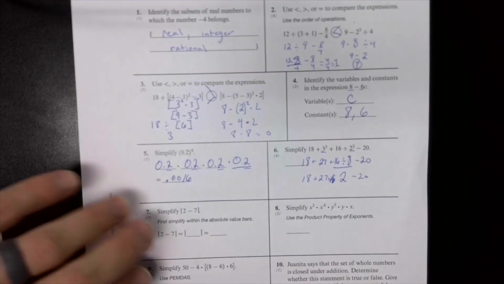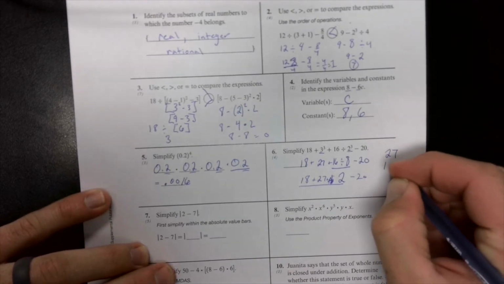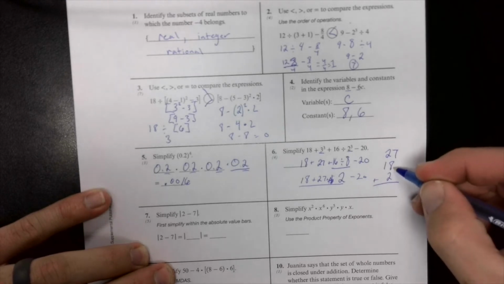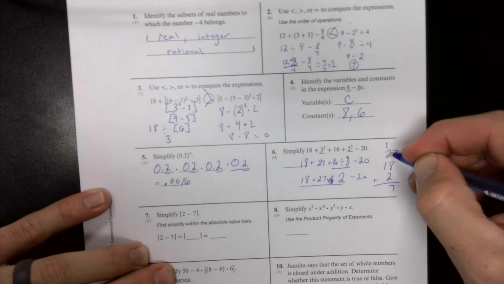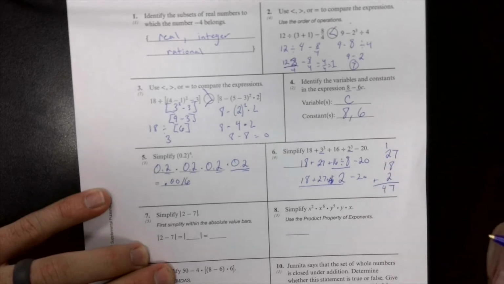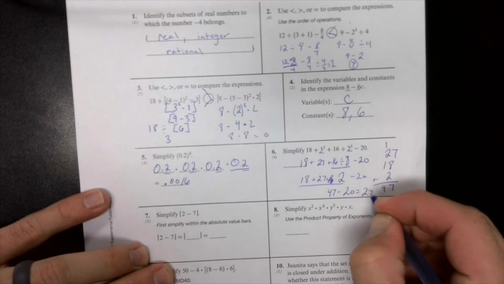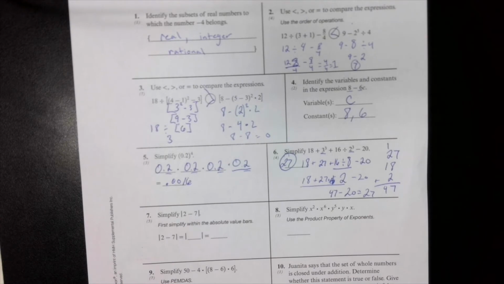So let's add together all those positives. 27, 18, and 2. If I add those up, 2 and 8 is 10, and 7 is 17. Carry the 1. 1 plus 2 is 3, plus 1 is 4. I got 47 minus 20 equals 27. 27 would be our correct answer for number 6.